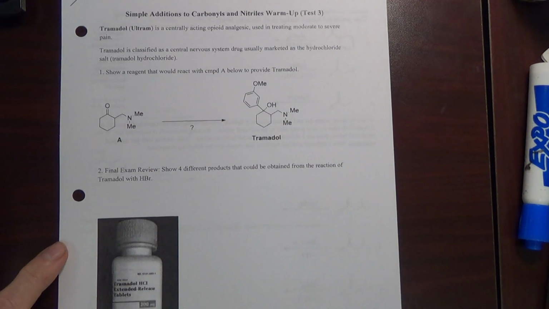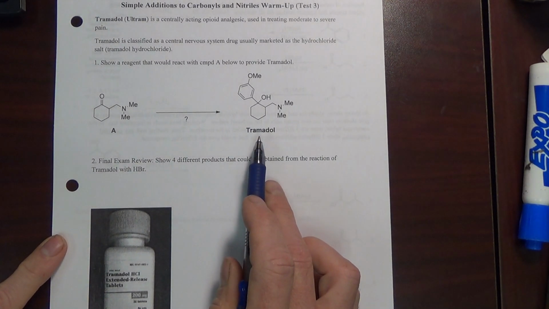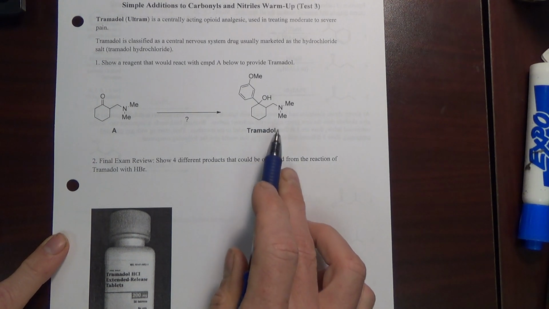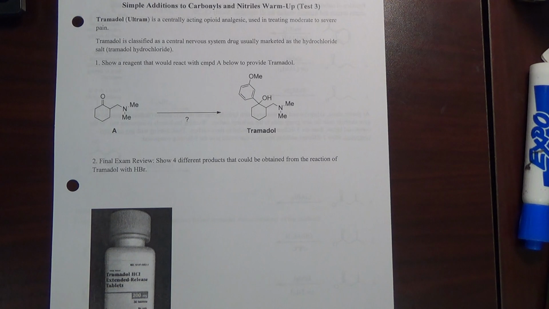Okay, also, final exam is comprehensive. Another question could be, can you show 4 different products that could be obtained from the reaction of tramadol with HBr? So also give that a try.